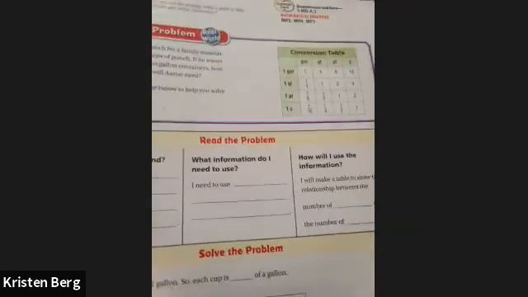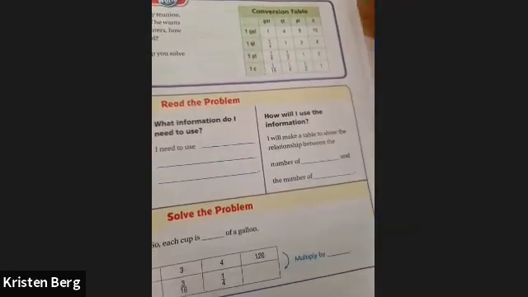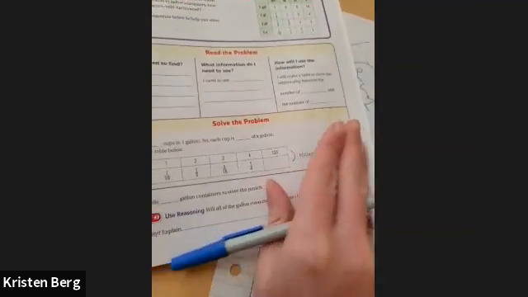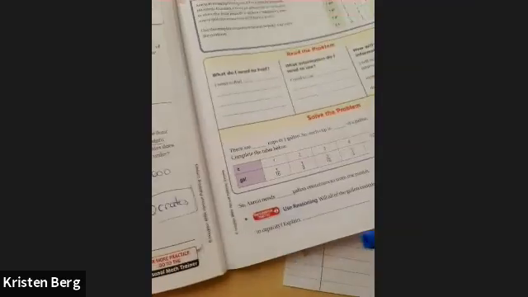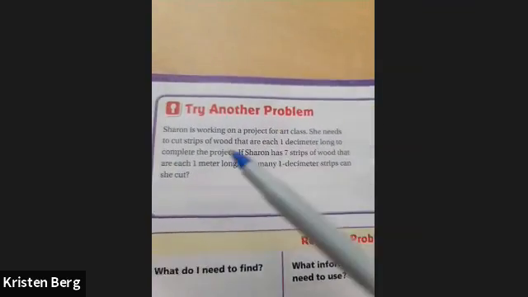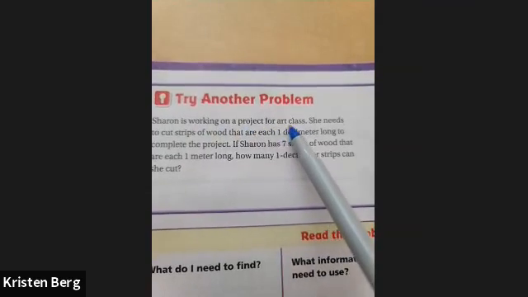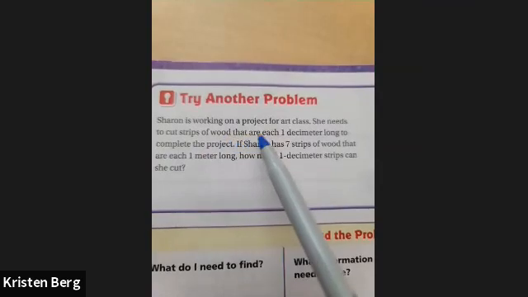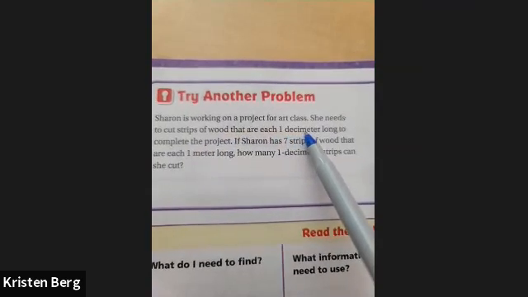Now I'm going to go over 10.6. I'm going to make this really brief because I only have a few questions on this one, and it's not even on this page. You're going to go to the next one. Okay, on this one, Sharon is working on an art project, and she needs to cut strips of wood that are each 1 decimeter long.